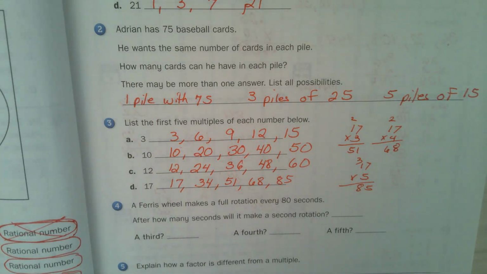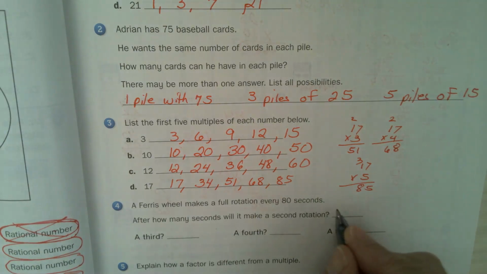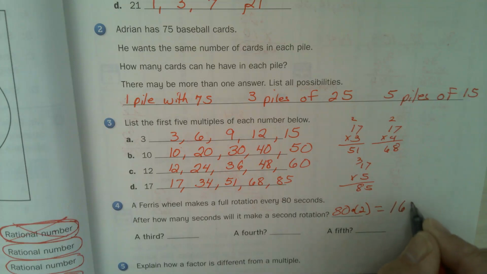All right. A Ferris wheel makes a full rotation every 80 seconds. How many seconds will it make a second rotation? Well, that's just going to be 80 times 2, but you can put the little dot, equals 160 seconds.